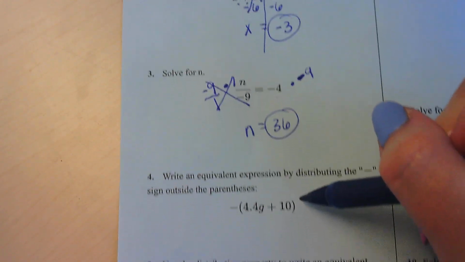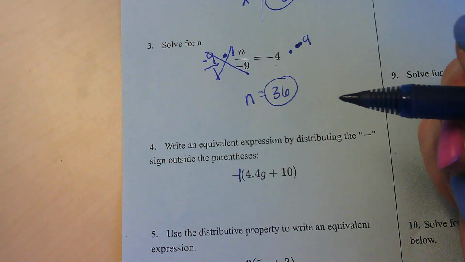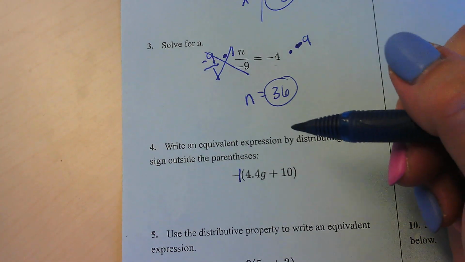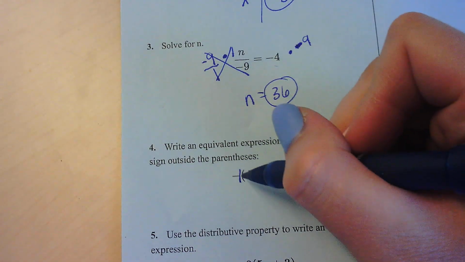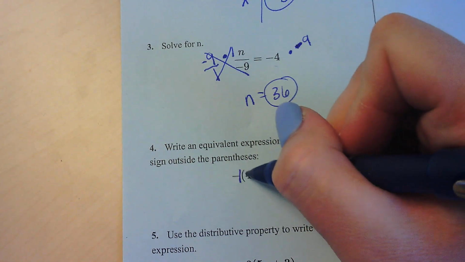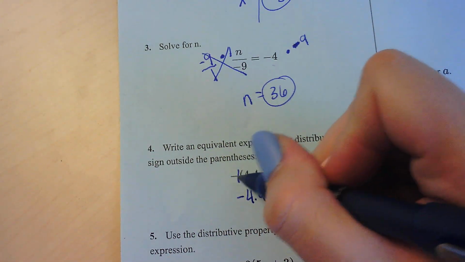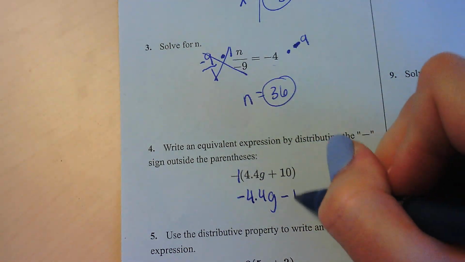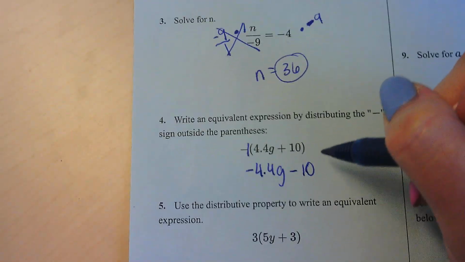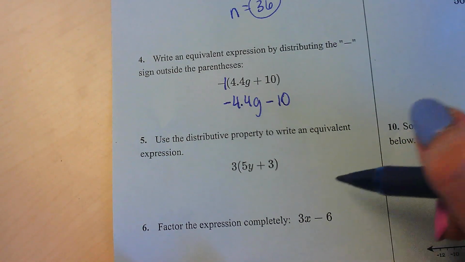On this one, we're distributing this negative. And remember, there's an imaginary 1 right here. So it's like we're distributing a negative 1. And when we distribute a negative, all it does is change the signs inside. So a negative times a positive is a negative 4g. Negative times a positive is a minus 10. Just changes the signs.